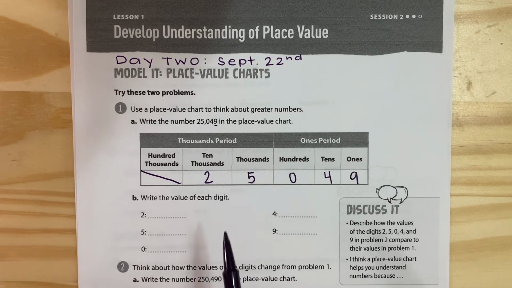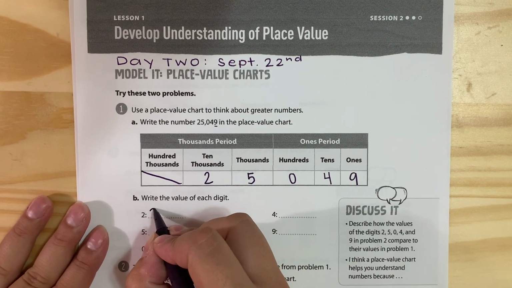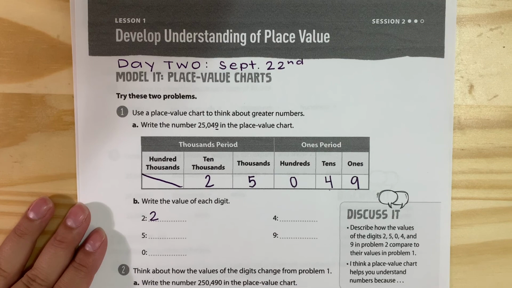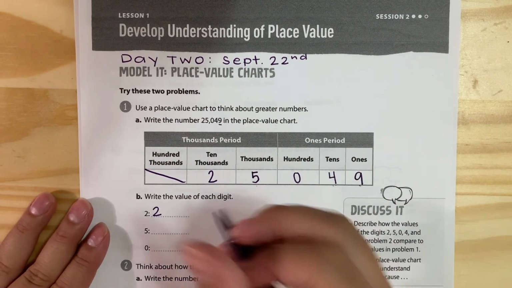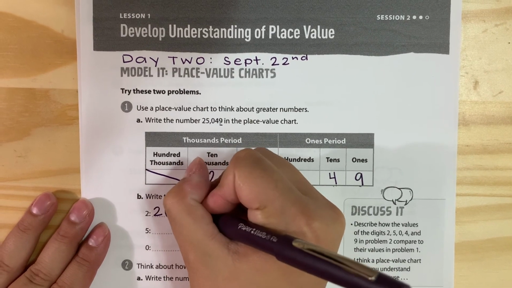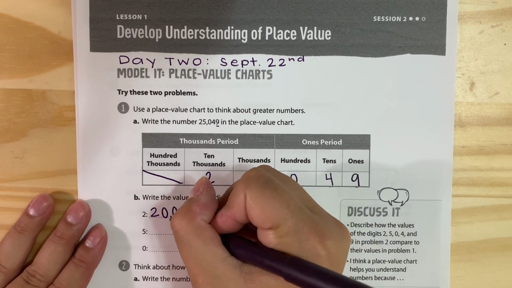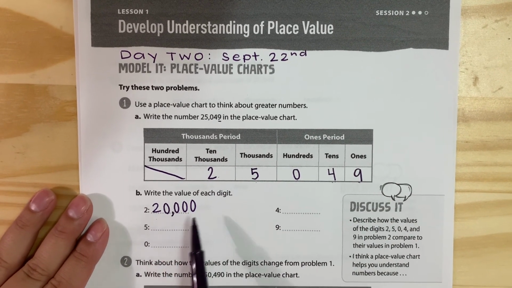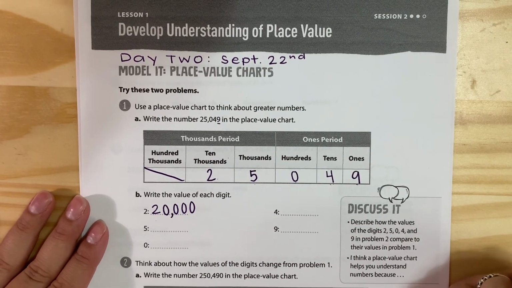So just like we said yesterday, we keep the number that we're talking about. So in this case, it's a 2. And then every place value after that number gets a 0. So in this case, we're going to add 1, 2, 3, 4 zeros. And then we're going to count in 3. So we know the 2 is really 20,000, which makes sense because it's in the 10,000s place.